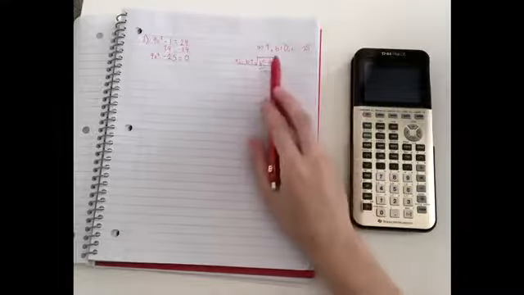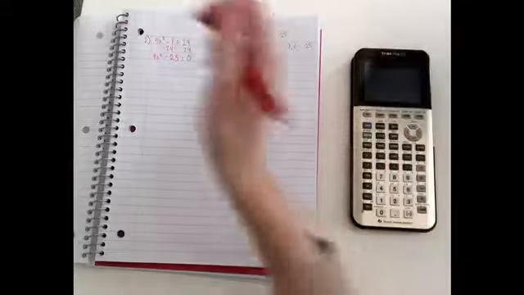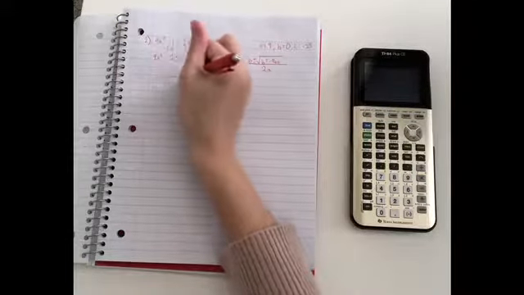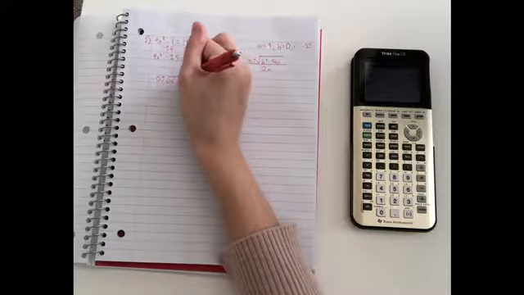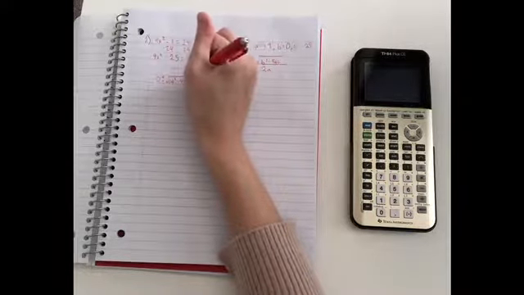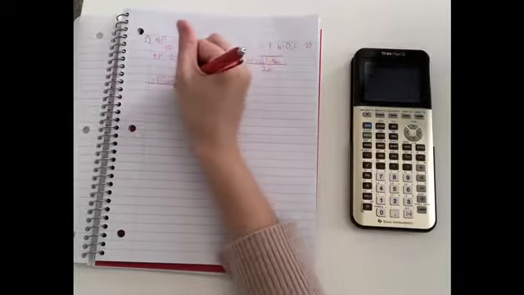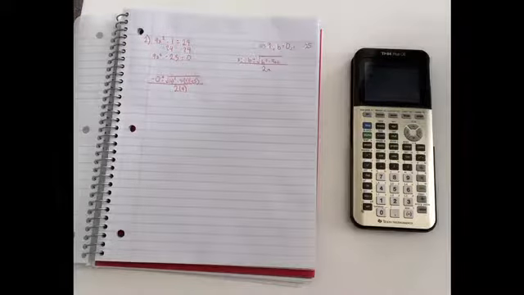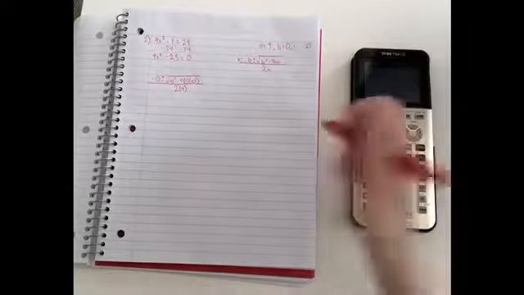Now we're going to plug in 9, 0, and negative 25 into this formula, and we're going to get our final answer. So it's going to be negative 0 plus or minus the square root of 0 squared minus 4 times 9 times negative 25, over 2 times 9. And then of course simplifying. There's just a lot of simplifying when it comes to the quadratic formula.